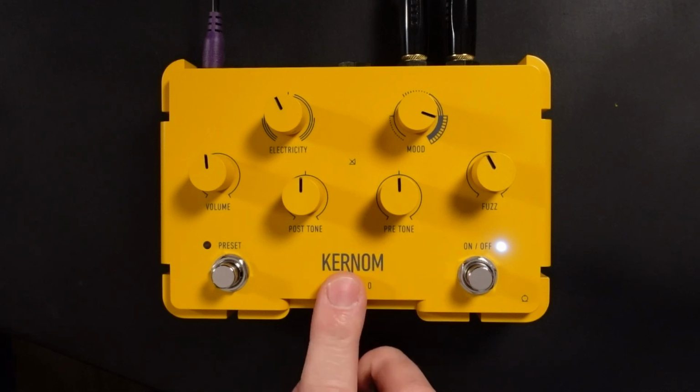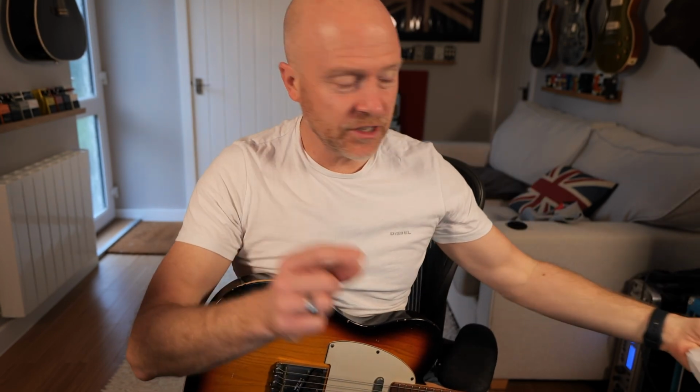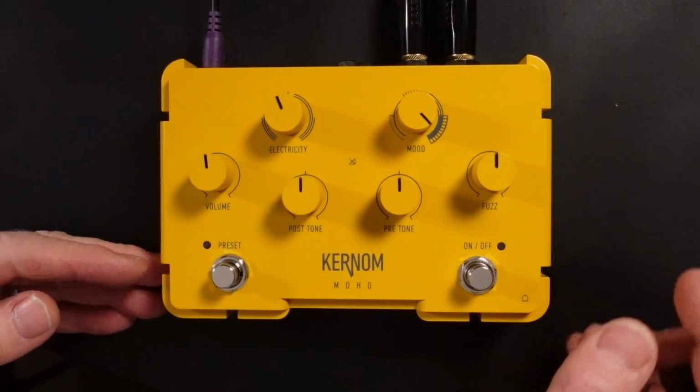In today's video, we're looking at this. This is the Kernom MOHO. Now, if you've seen my last few videos, you'll have seen that I've been using this Kernom Ridge for a bunch of the overdrive tones. This is an incredible pedal, which basically covers, I can't think of anything it doesn't cover actually. It's every single overdrive pedal or overdrive tone that you can think of. It's absolutely awesome. So what they've decided to do is to bring out the fuzz version, which is this, which is called the Kernom MOHO.